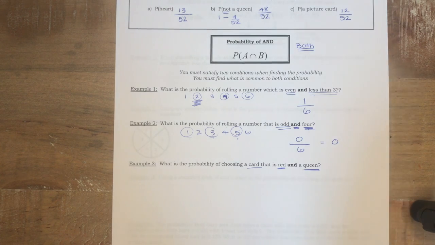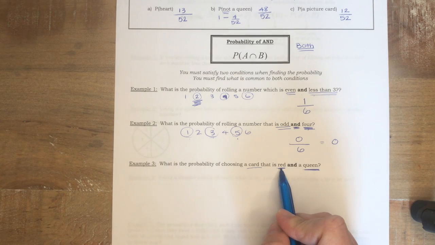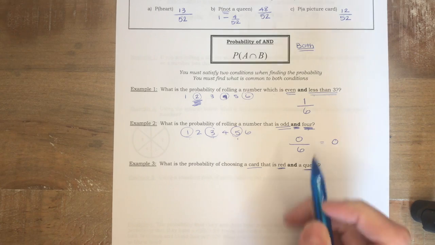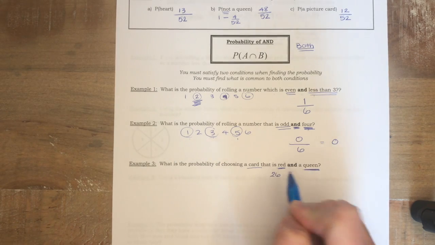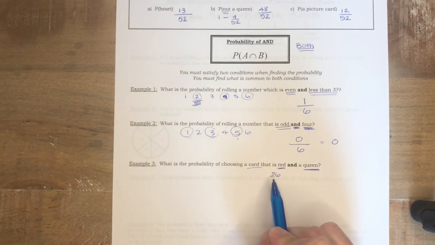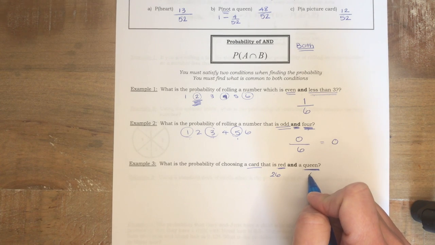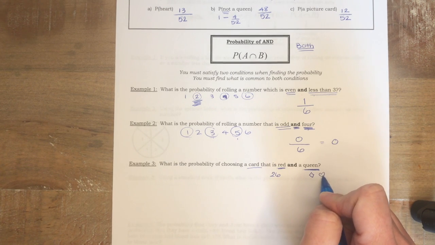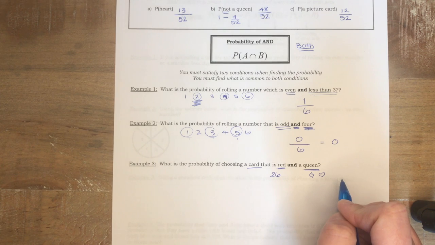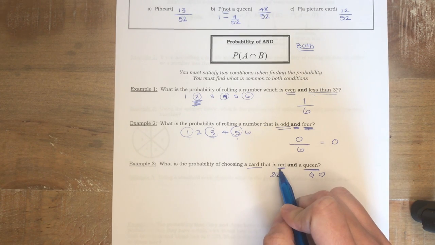Okay, so out of the red, well, that's half the deck. That's 26 cards, right? So there's 26 red cards. Out of those 26 red cards, how many are a queen? So there's the queen of diamonds and there's the queen of hearts. The other 2 queens are the black ones. So we don't want that because it has to be red and a queen.